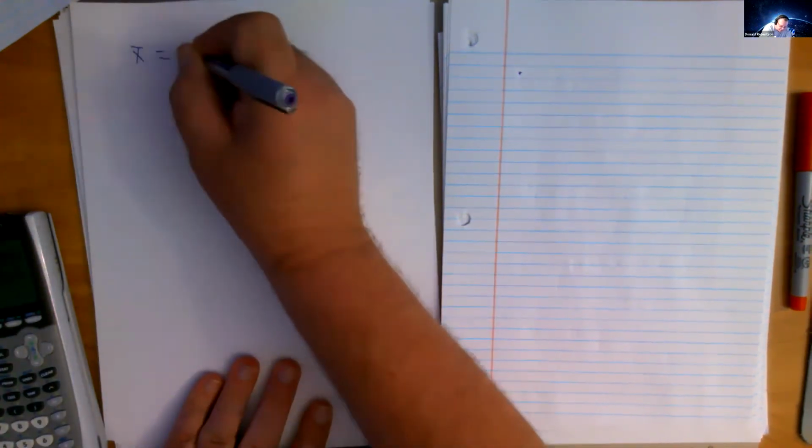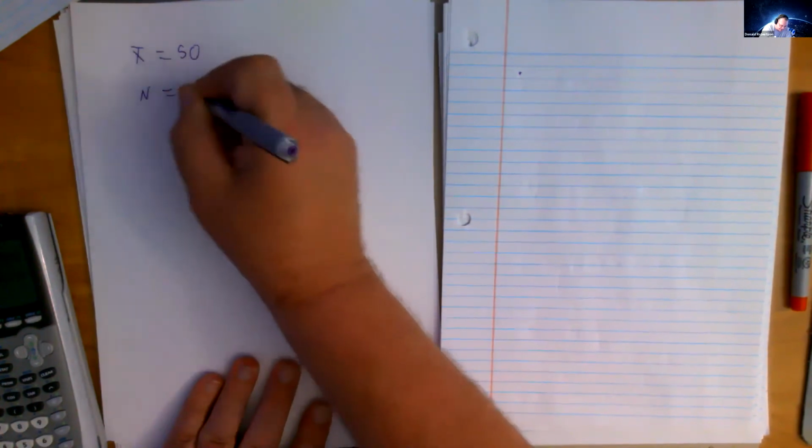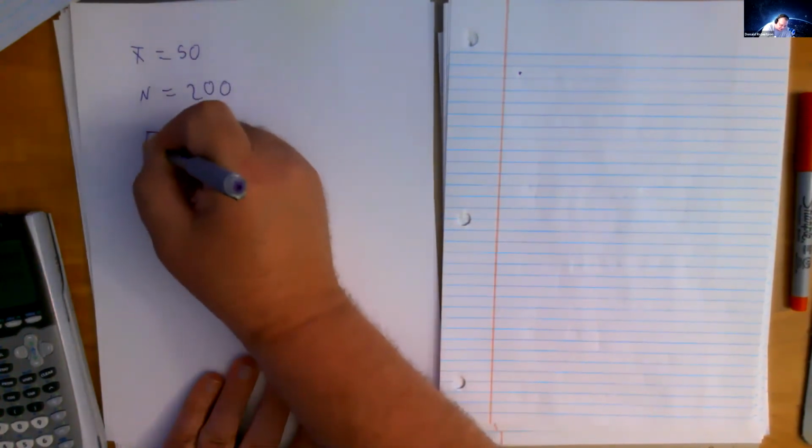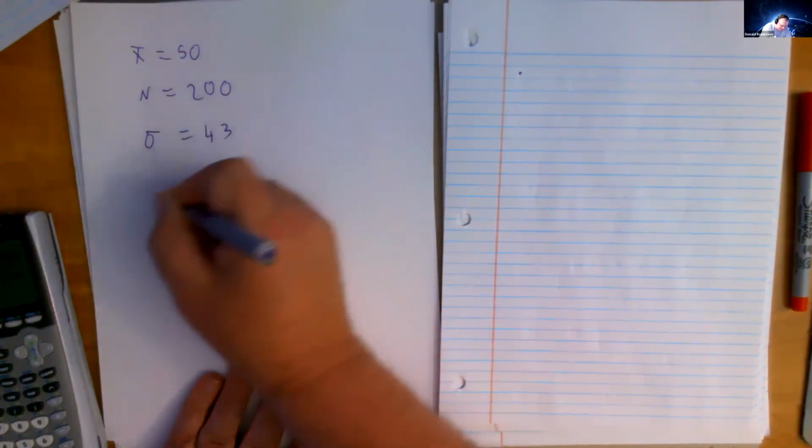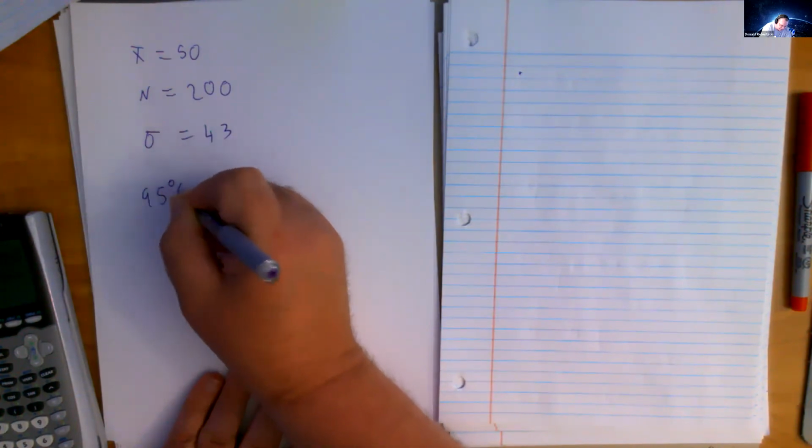So, to recap, if I tell you X bar is 50, the N is 200, and that sigma is 43, and I ask you to find a 95% confidence interval, are you happy about how you would do that question? Am I seeing lots of nods? So be happy about how you would approach that question, and you'd probably guarantee to do it the way I would suggest, right, on the calculator.